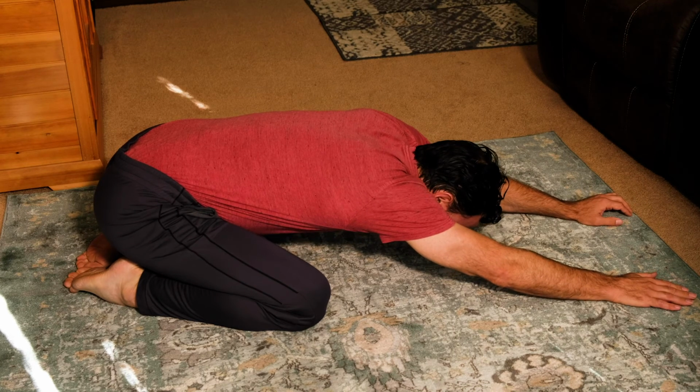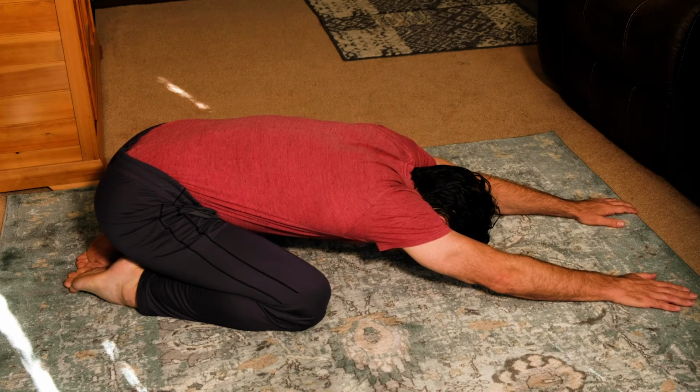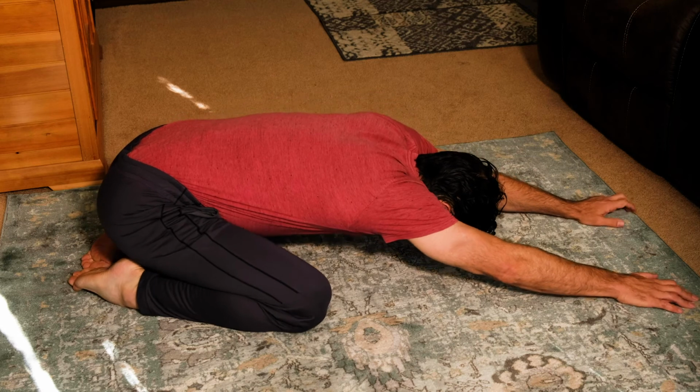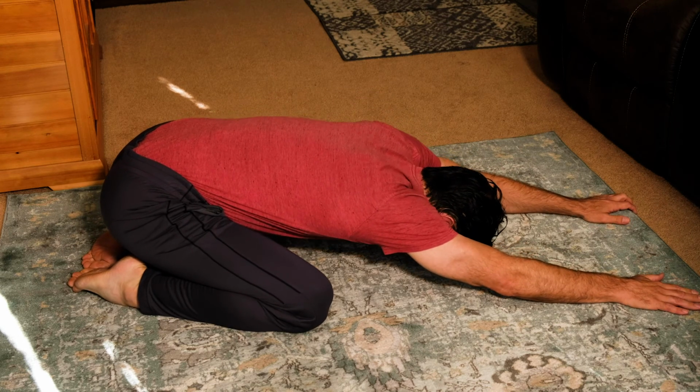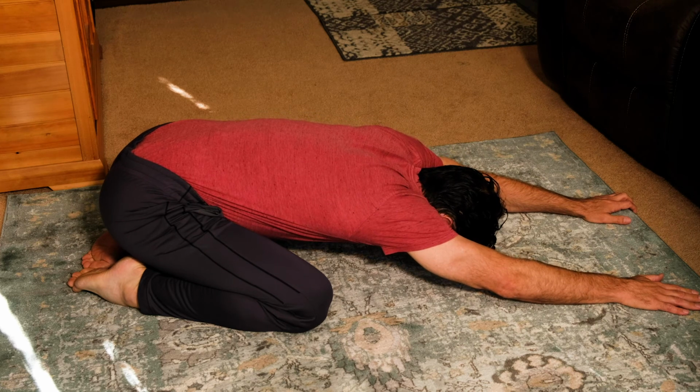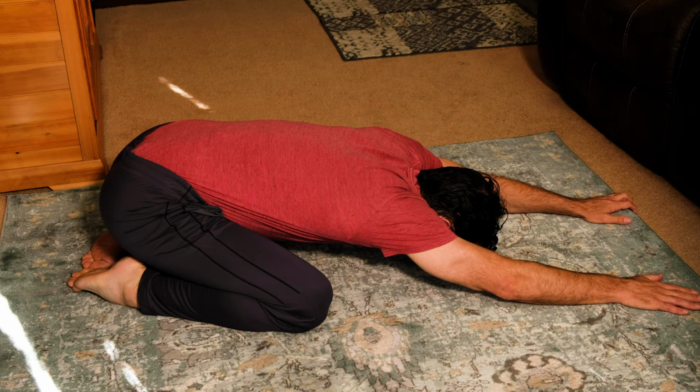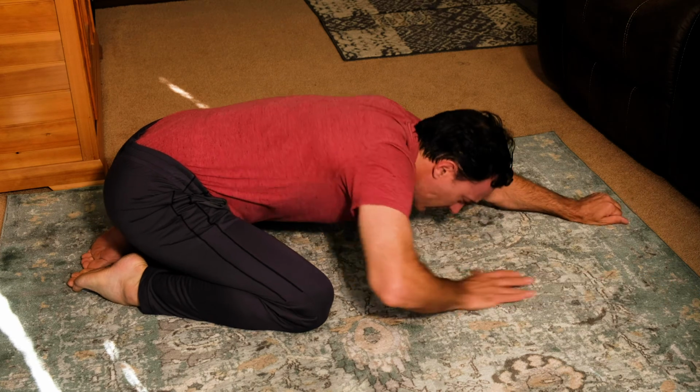Child's pose. Here you want to open your knees wide and let yourself drop as flat as you can, sitting back on your feet. Reach out with your arms and let your shoulders sink to the floor. It feels really good on the low back as well as the hips and the shoulders and upper back.